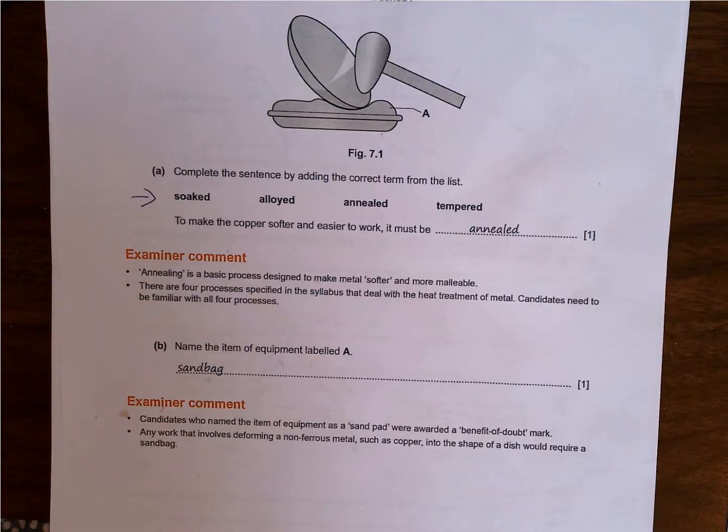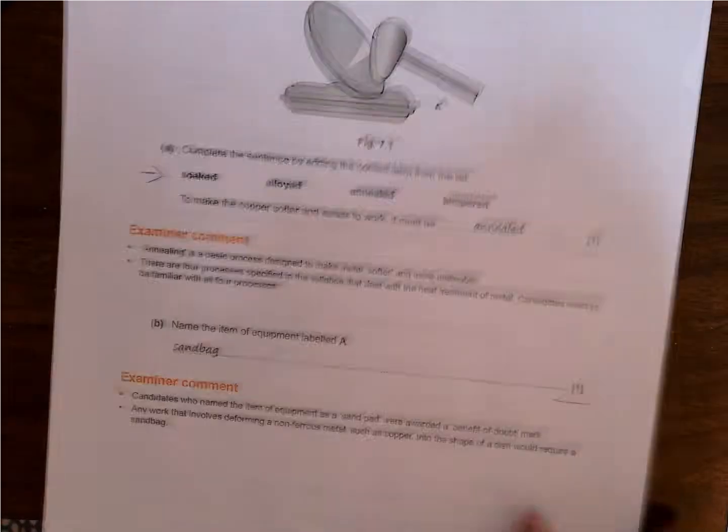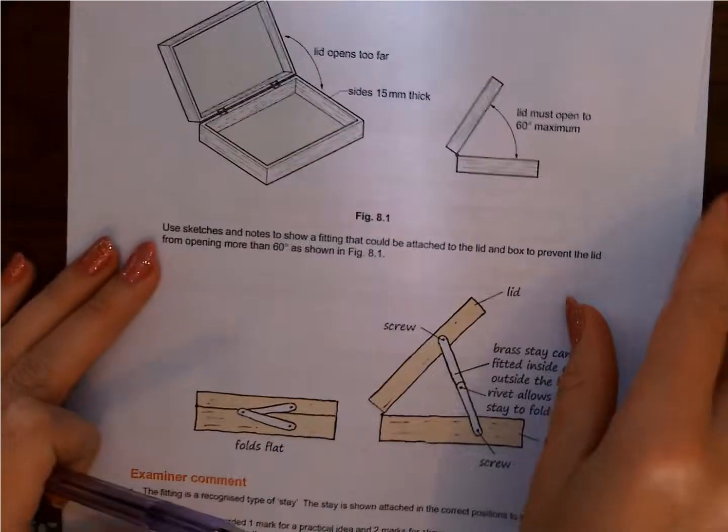So your study focus is heat treatment and the forming tools. Know what the treatment is and what tools are used. These are one word answers. As you can see, 1 mark, 1 mark. Okay. Next, I'm going to go to question 8.